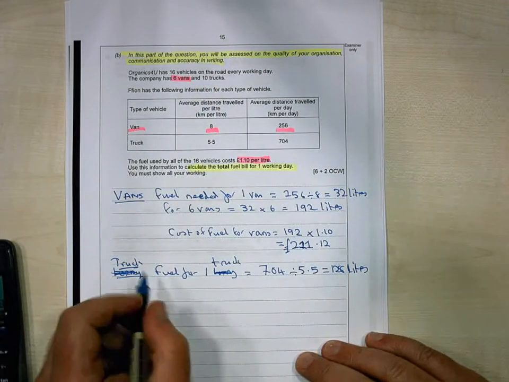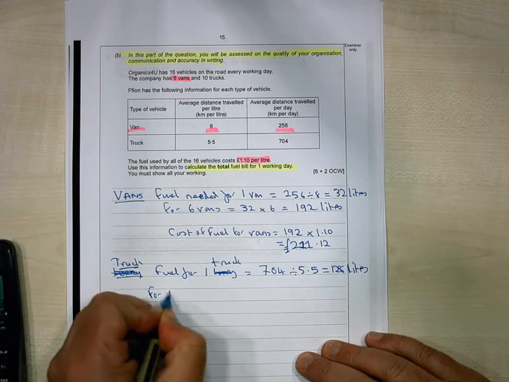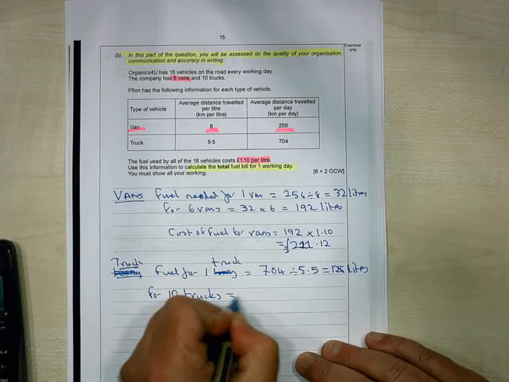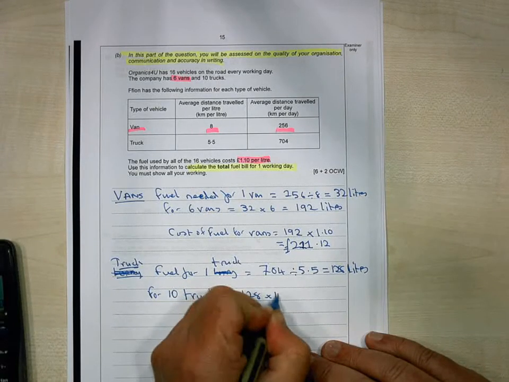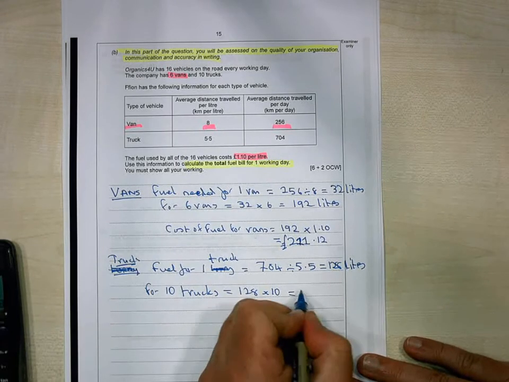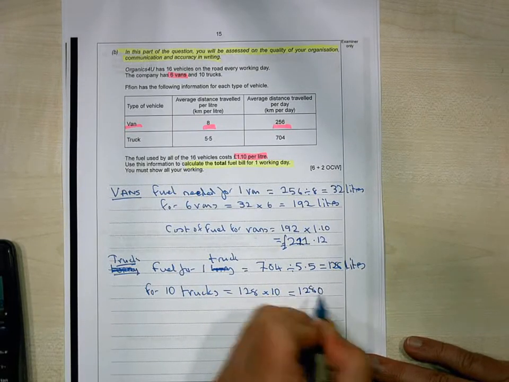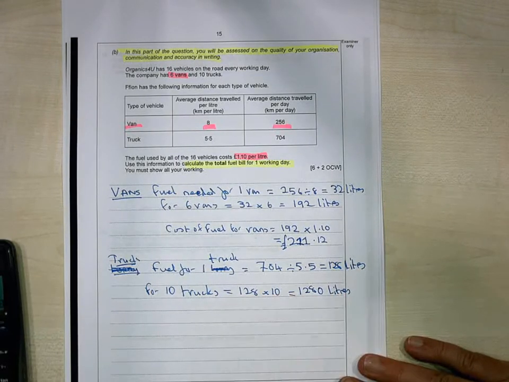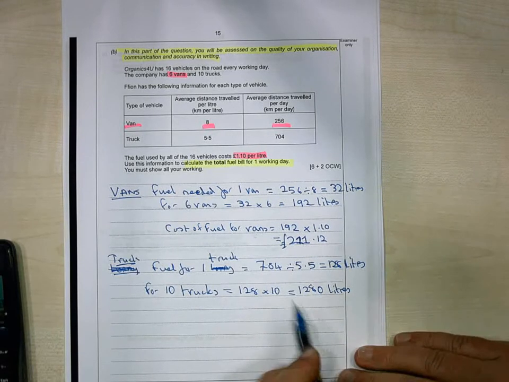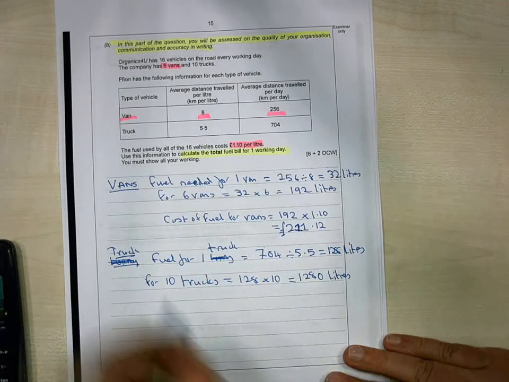So for 10 trucks, 128 times 10, okay, don't need my calculator for that. So that's going to be 1,280 litres. Each of those is going to cost me £1.10, or cost them £1.10.